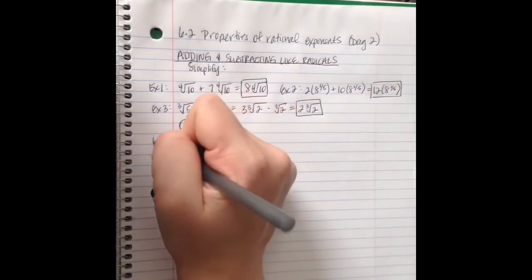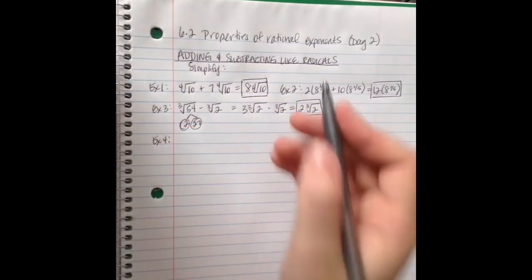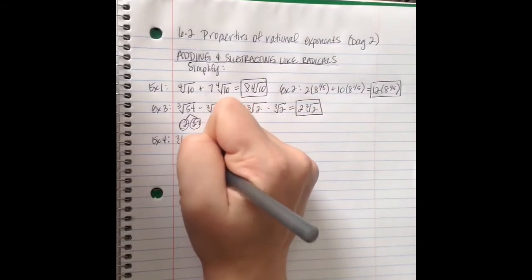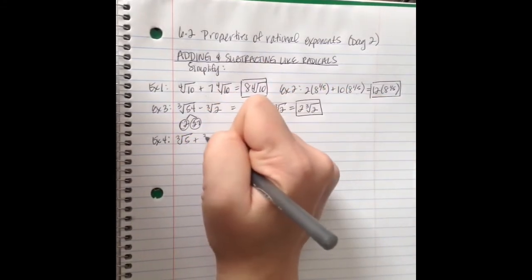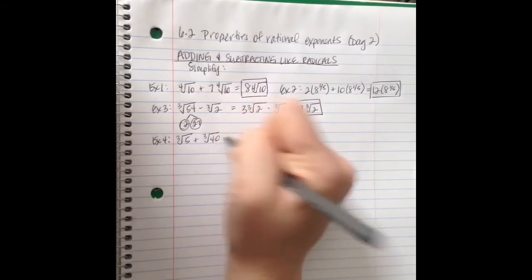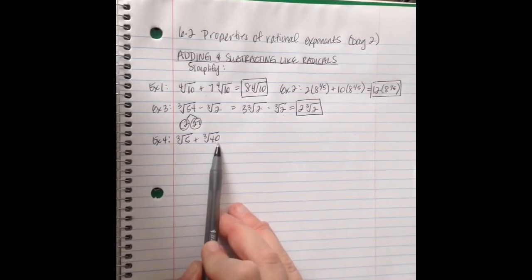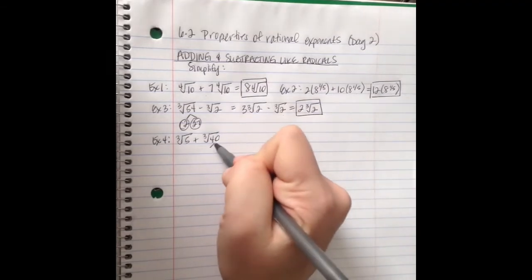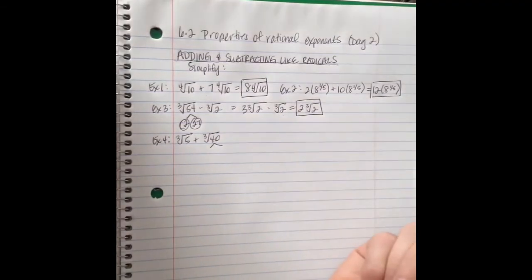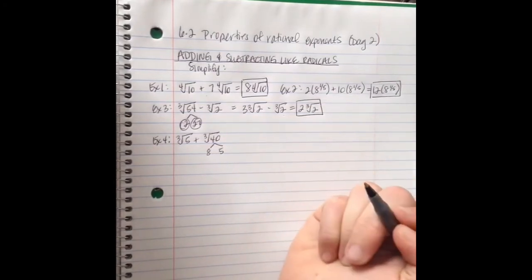Okay, example 4. I've got the cube root of 5 plus the cube root of 40. Again, we cannot add these because our cube roots are not exactly the same. What we can do is try to simplify 40 and see if that allows us to add the 2 roots. So 40 will break into 8 and 5.